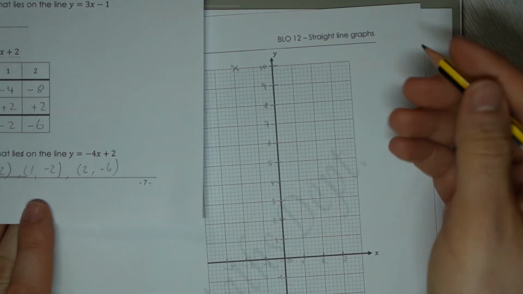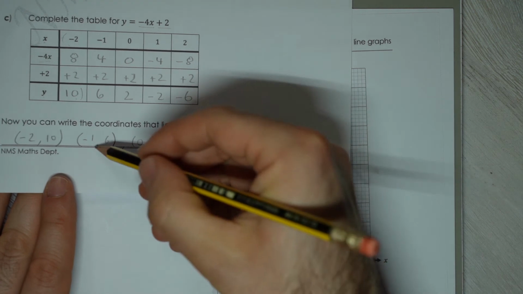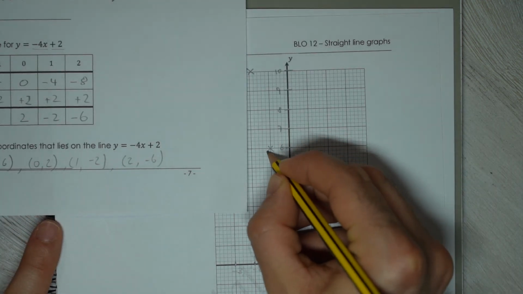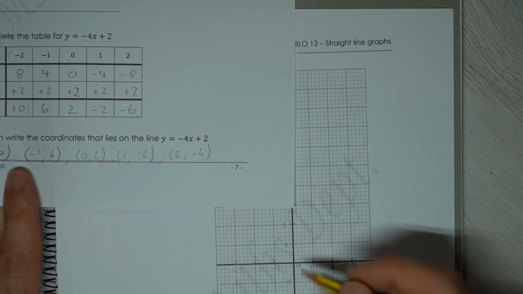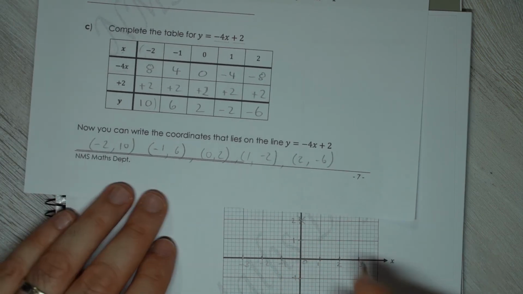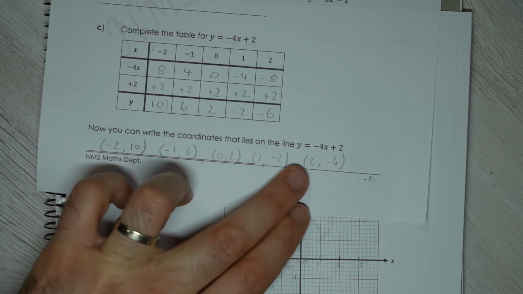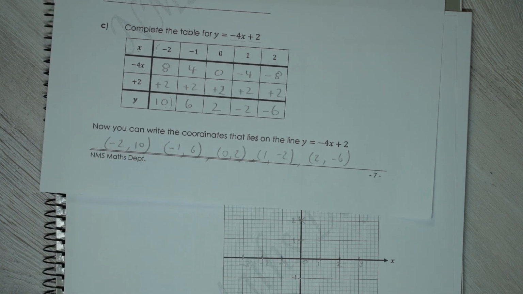The next point is (-1, 6), which is here. Next point is (0, 2). Next point is (1, -2). And (2, -6), which is here.